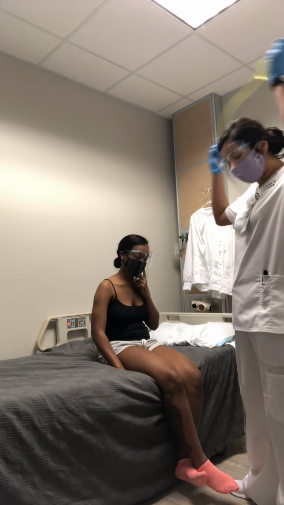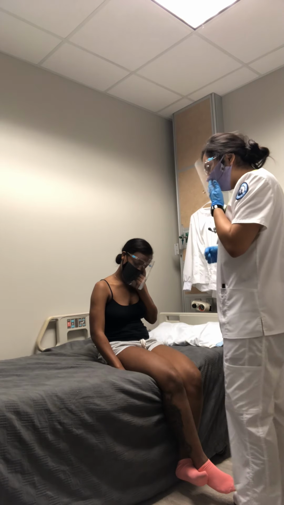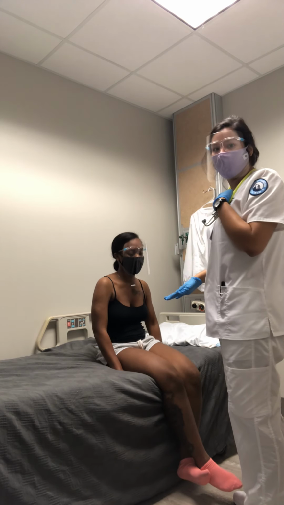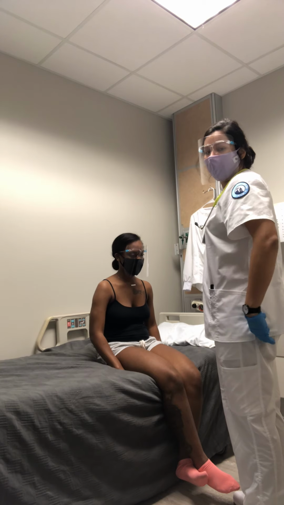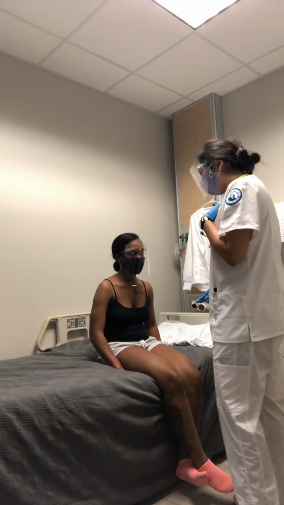Respiratory rate was 22, and rise and fall of chest was equal and symmetrical and equal bilaterally.